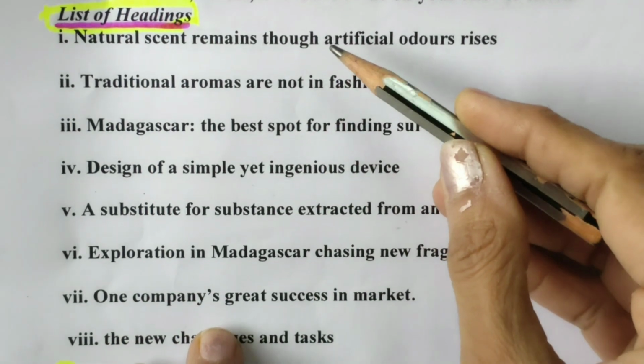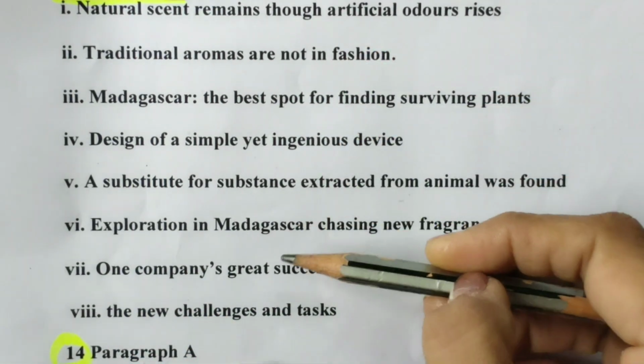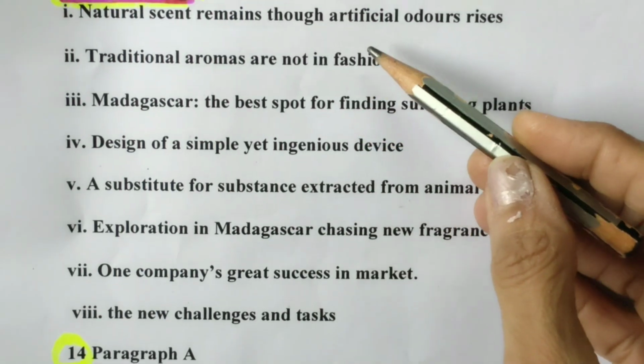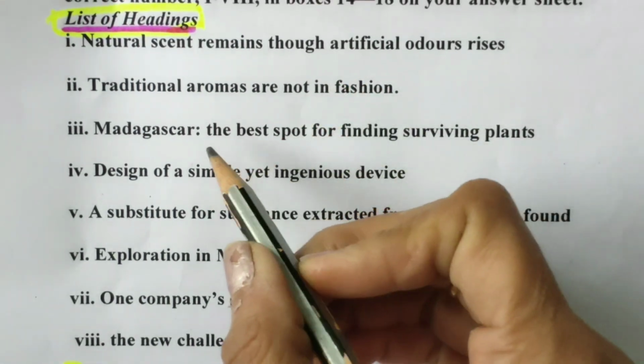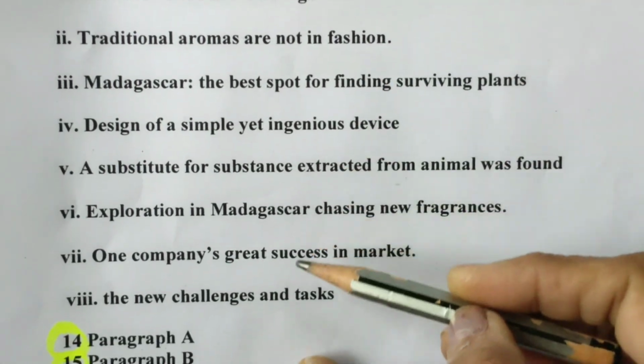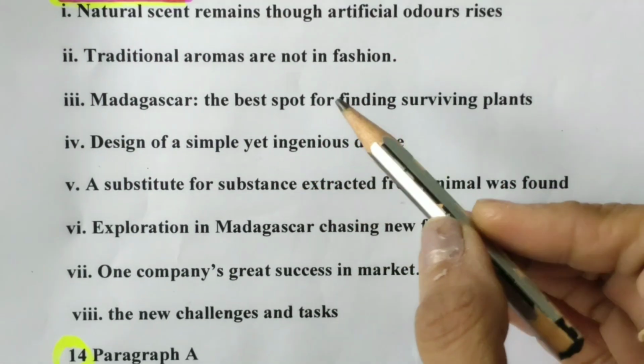I will be reading and understanding these headings, because we need to understand the headings as well as some keywords we have to take out. So when you will be doing practice, within 30 seconds you can easily read all the things and underline the keywords.